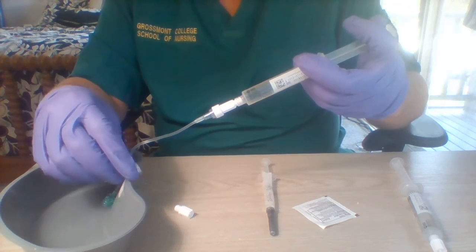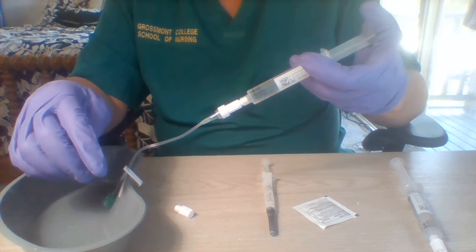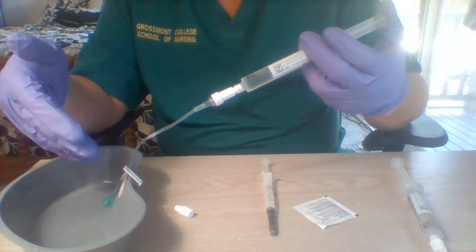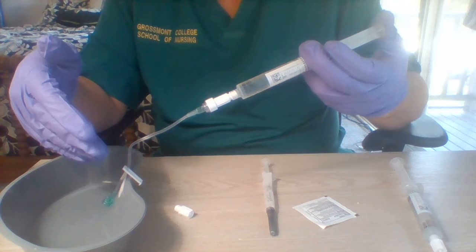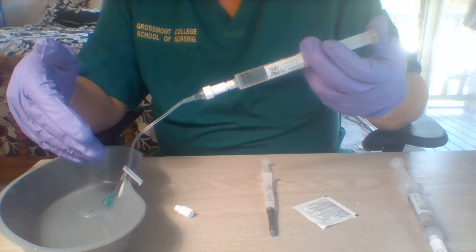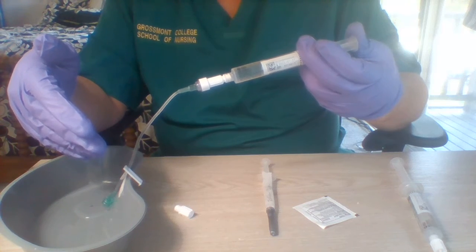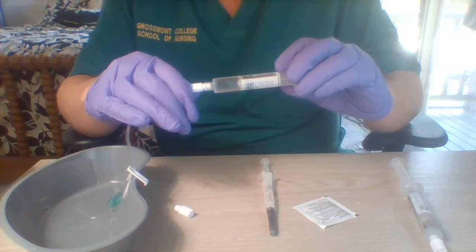After releasing the pinch, I will aspirate slowly. There's blood return. So now I can flush the IV with 5 mLs. There we go.